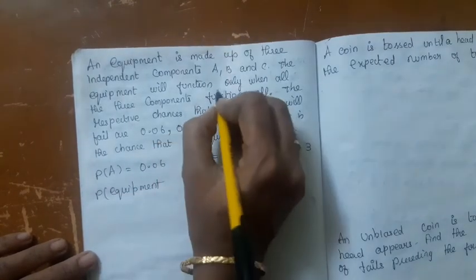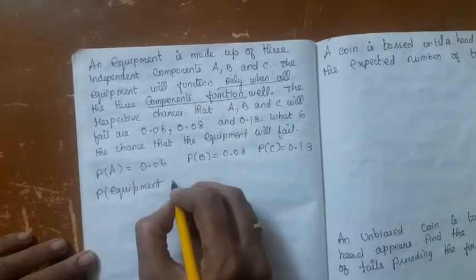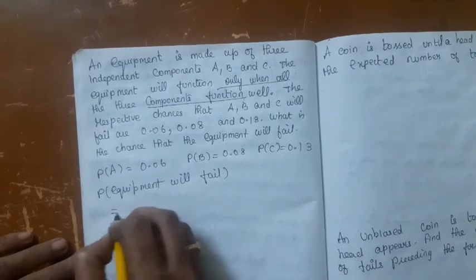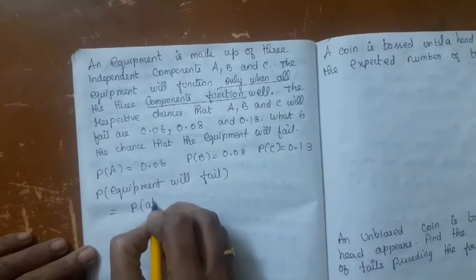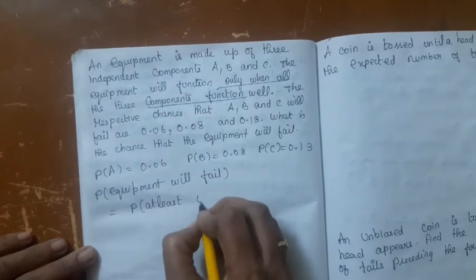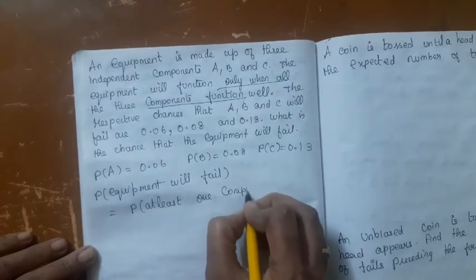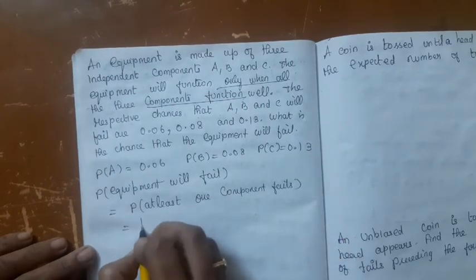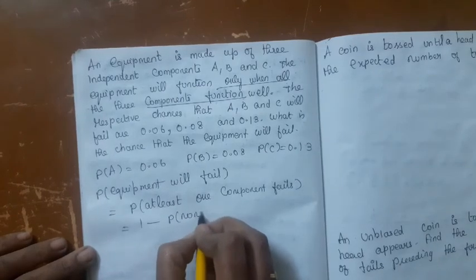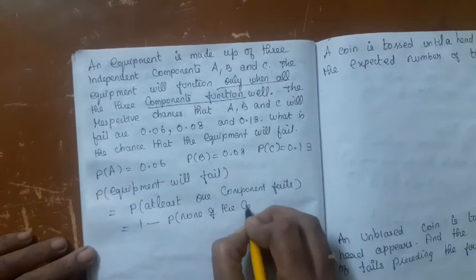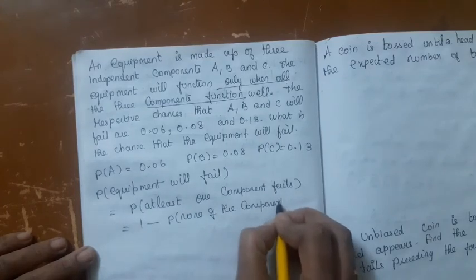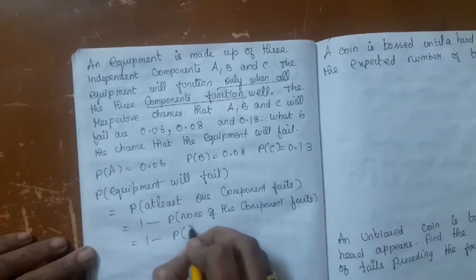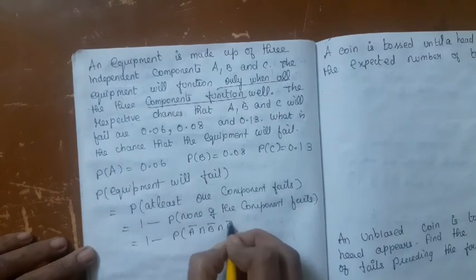It is given that the equipment will function only when all the components are functioning. Okay. So what is the probability that the equipment will fail? When at least one component fails, the equipment will fail. When at least one component fails, the equipment fails. Okay. So that is equal to 1 minus probability that none of the component fails. That is the probability that A will not fail and B will not fail and C will not fail.